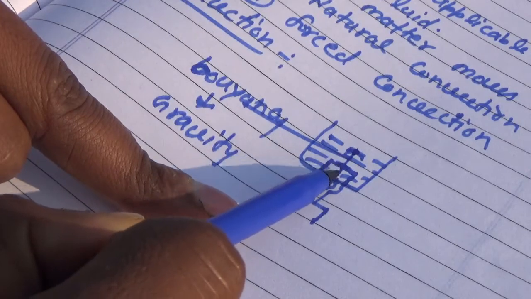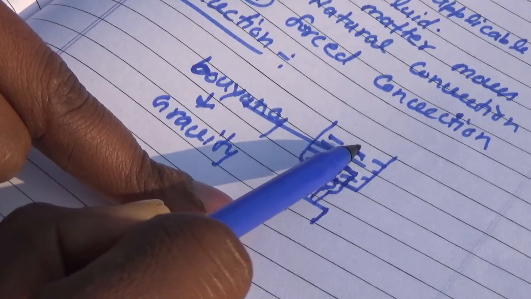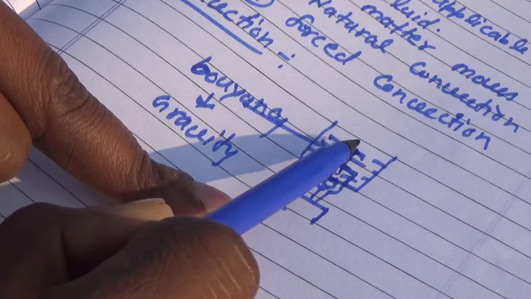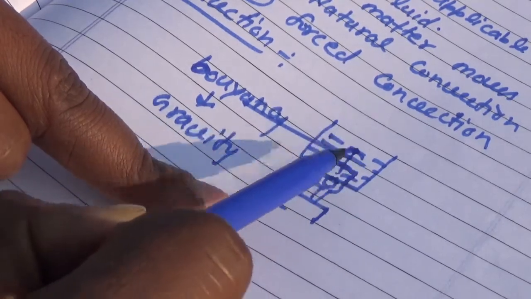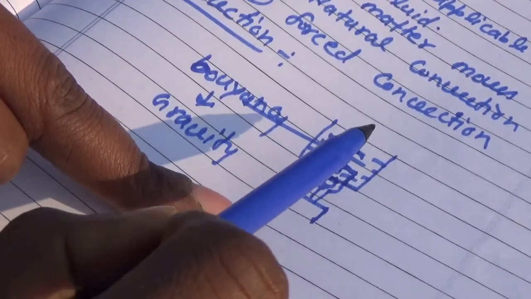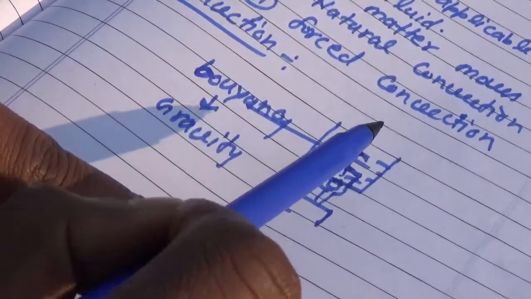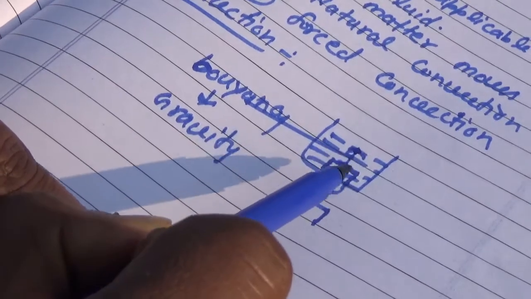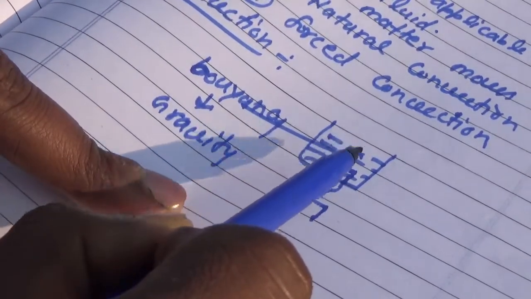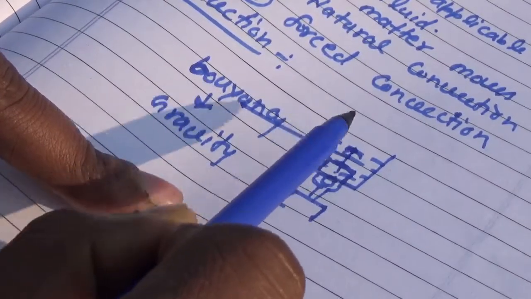This water warms and goes to the top, and the relatively cold water goes to the bottom, and this process continues. When this process continues and the heat energy is also supplied continuously, after some time the whole water warms up.